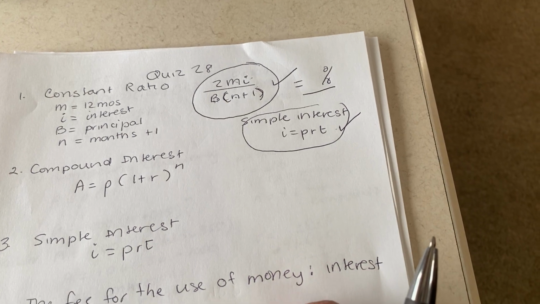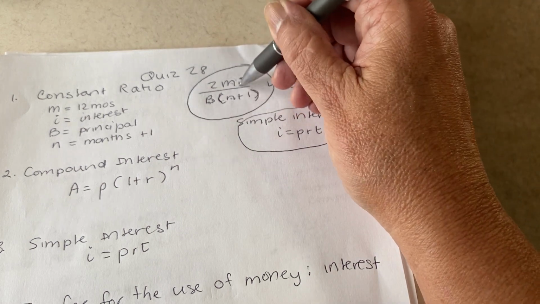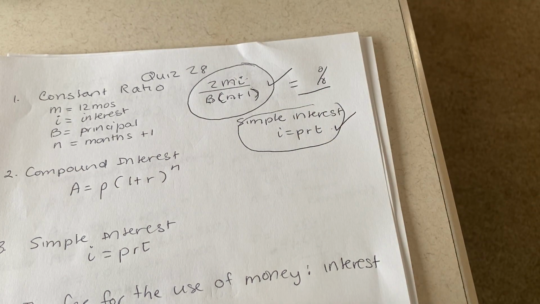So now, number 2 says, which one of these is the compound interest formula? Number 1, you got that, 2MI equals BN plus 1 for number 1. And the compound interest formula now is going to be, which one? It's not going to be the ratio. The ratio here is a fraction, remember? It's going to be the compound formula. Well, here it is.